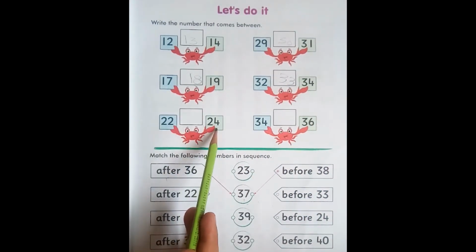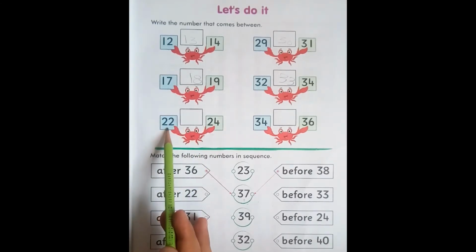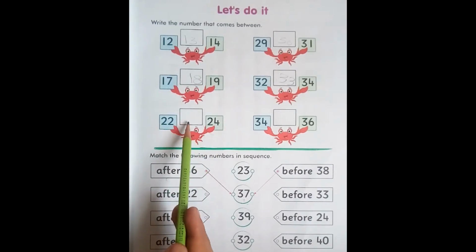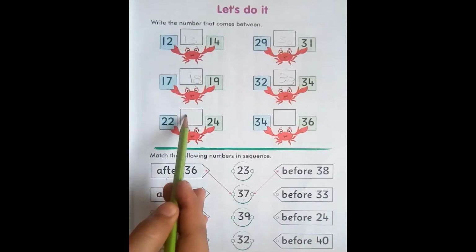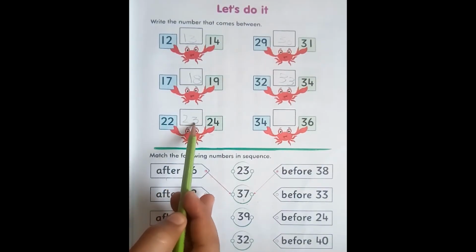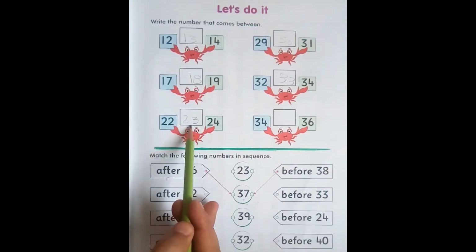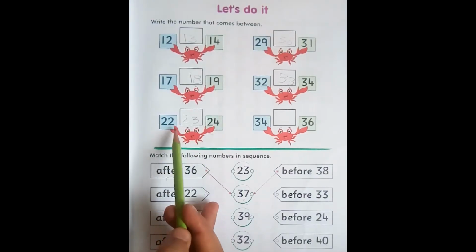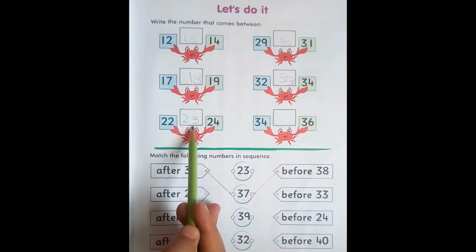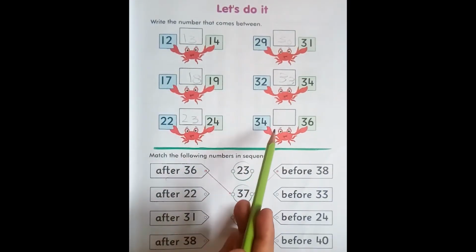22, 24. Which number is missing? 23. 22, 23, 24.